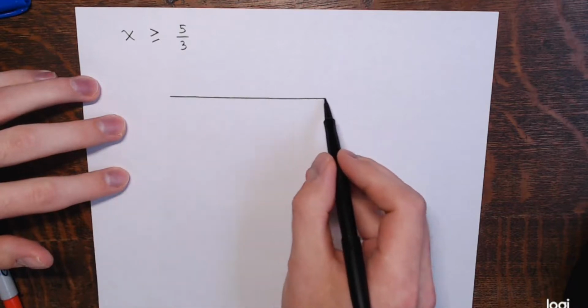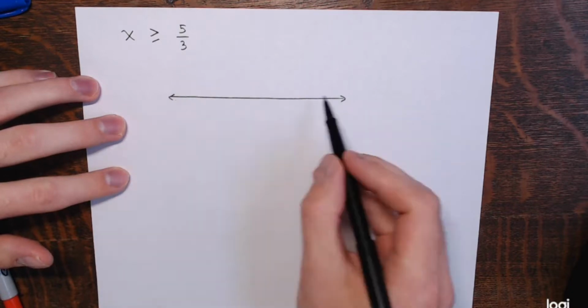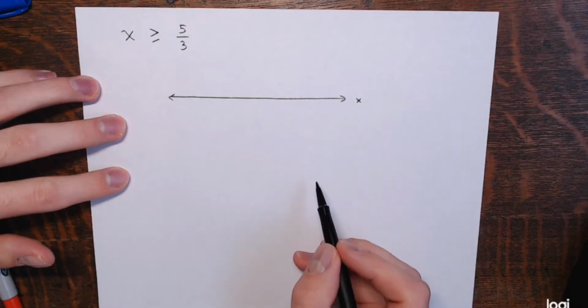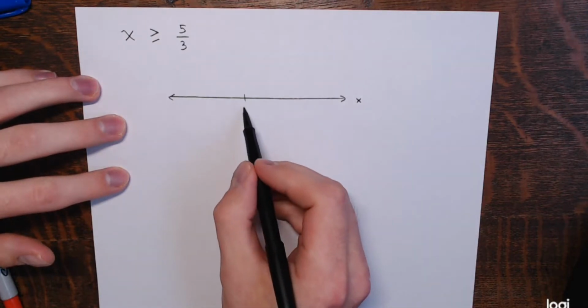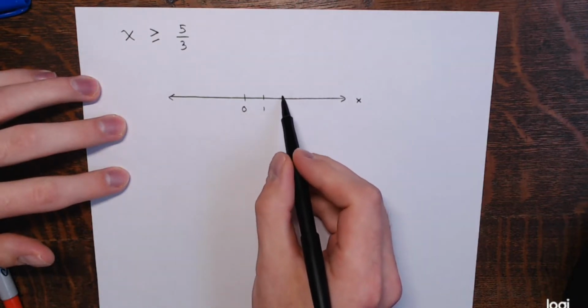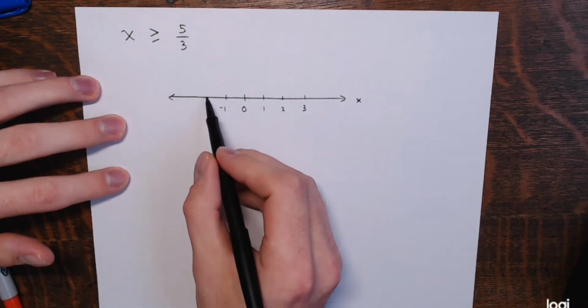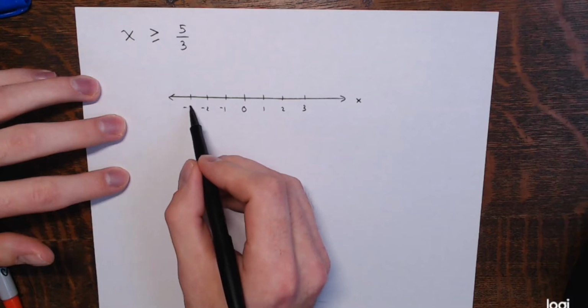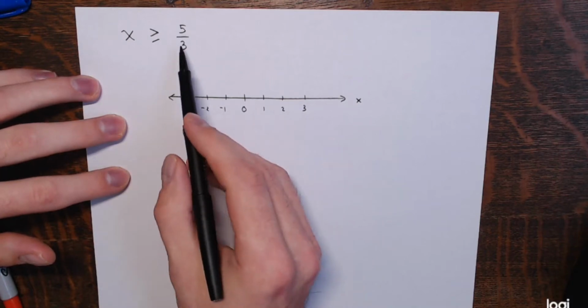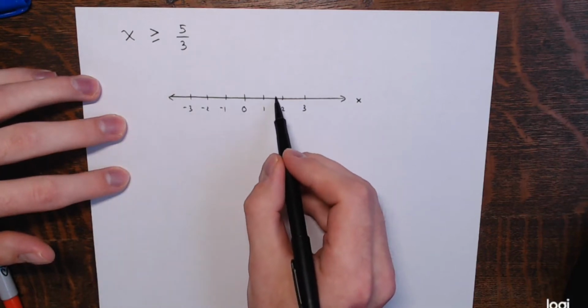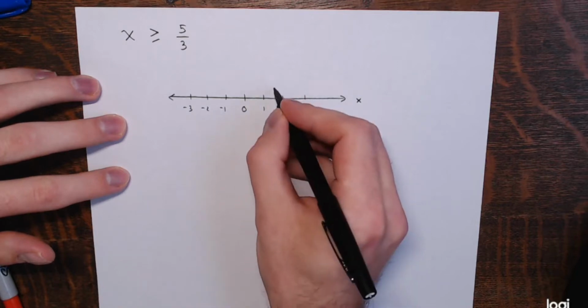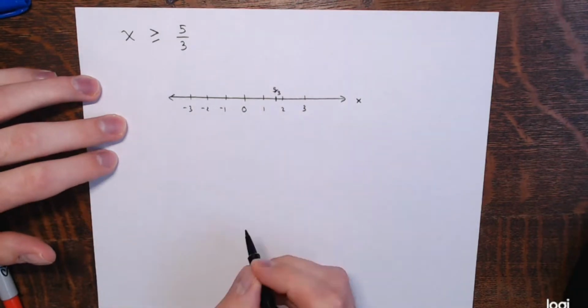Okay, so here is a number line representing possible values of x this time again. I'll just mark off some integers, and then -1, -2, -3, and so on. Now 5/3 is 1 2/3, so it's closer to 2 than it is to 1, but there it is, right there's 5/3.